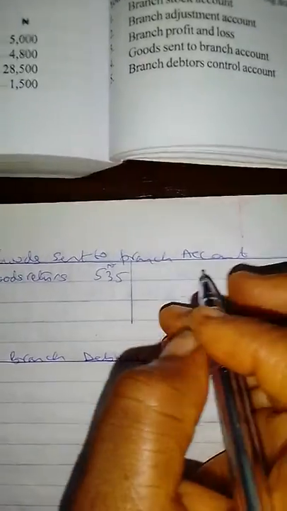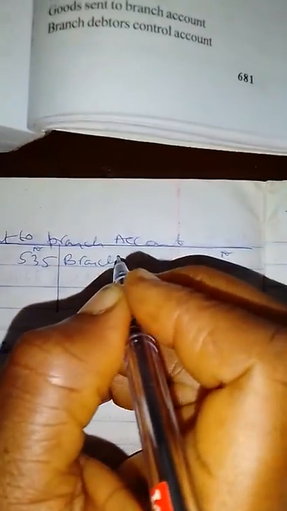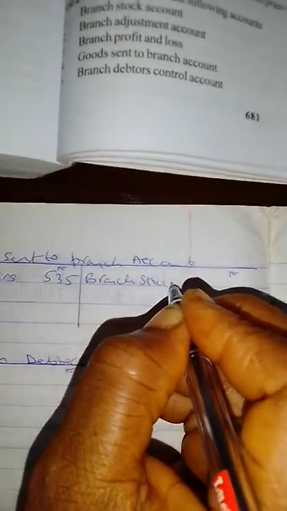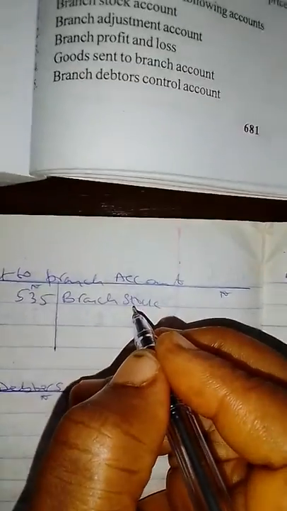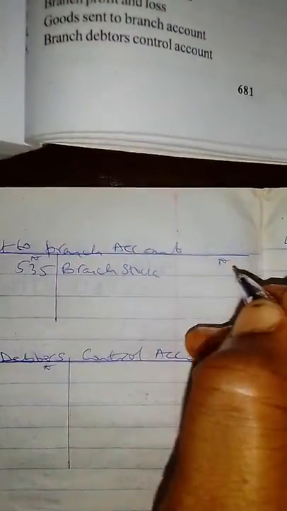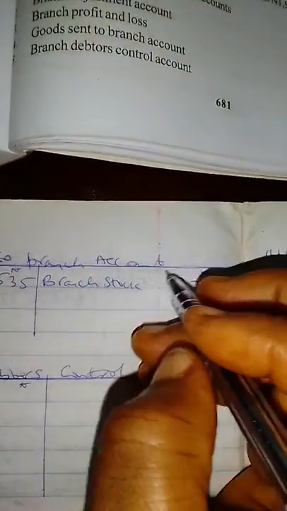We have our goods sent to branch. The figure was 32,460. By the time we remove our profit element of 5,410, we have a difference of 27,050 naira. So you now minus your goods returns from your branch stock.